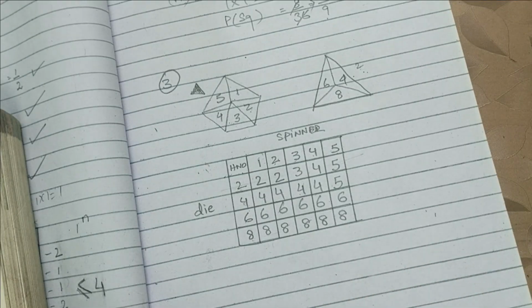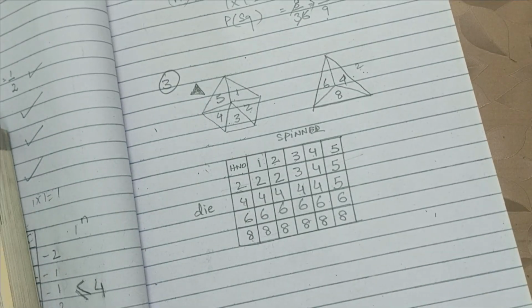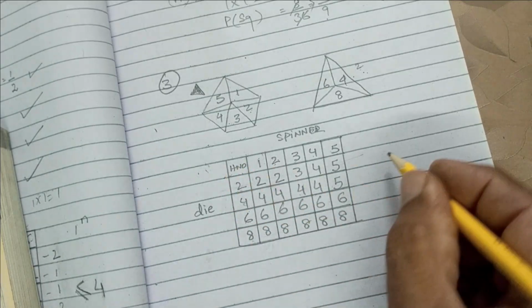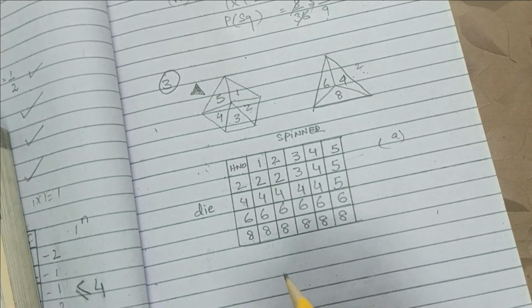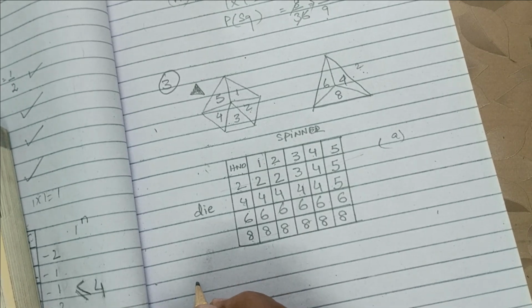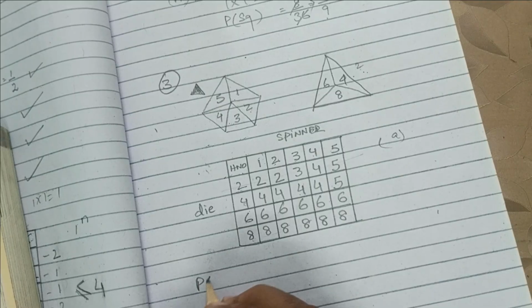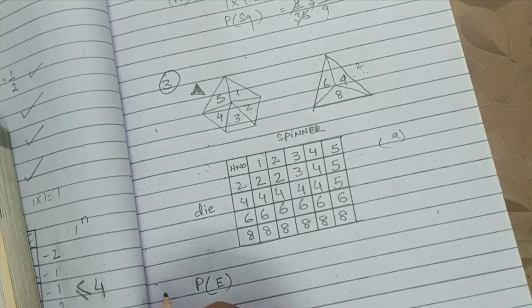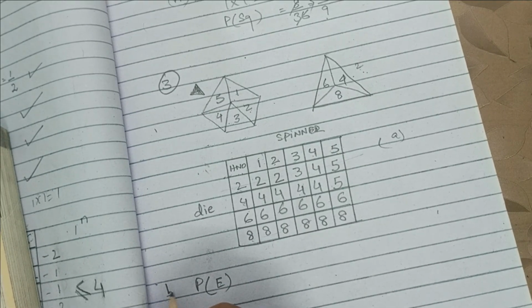Now coming to the question. Part A is completed. In part B, calculate the probability that the higher number is even. That the higher number is even. P(even). So part B, sub part 1 is even.